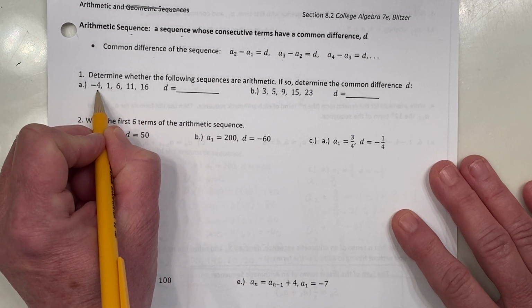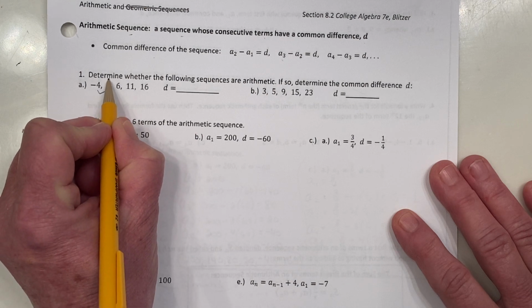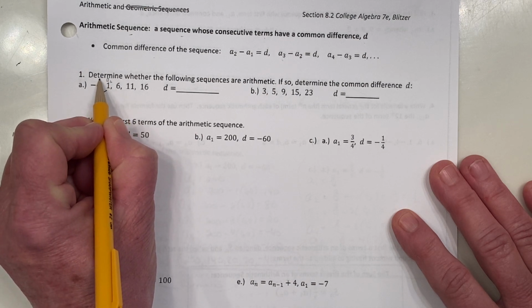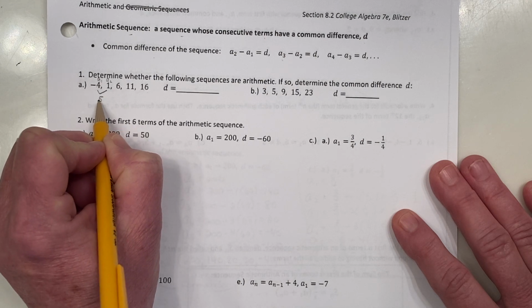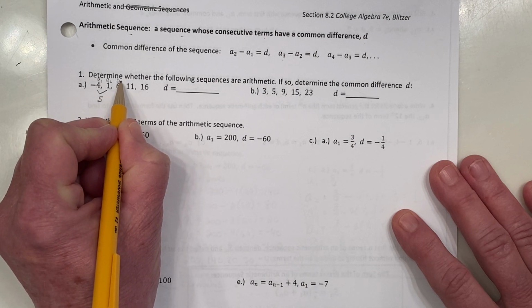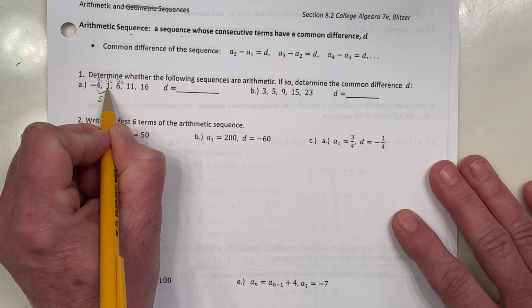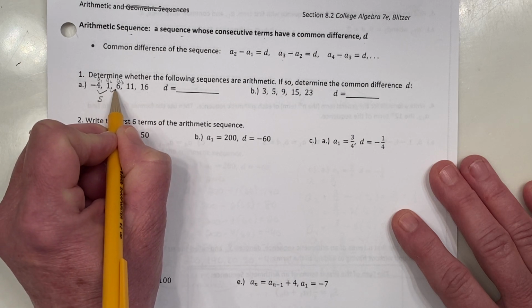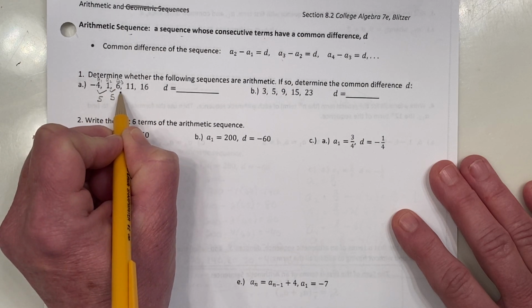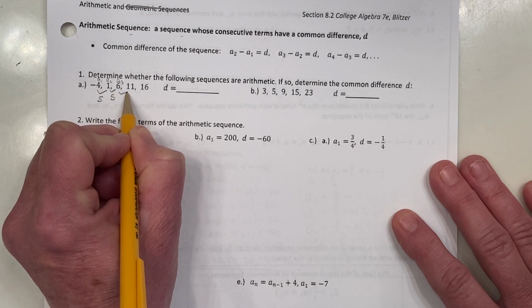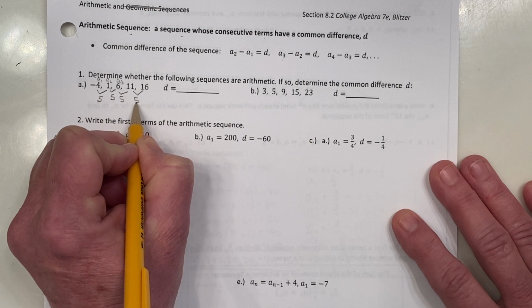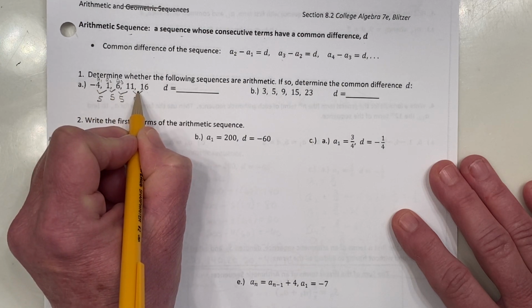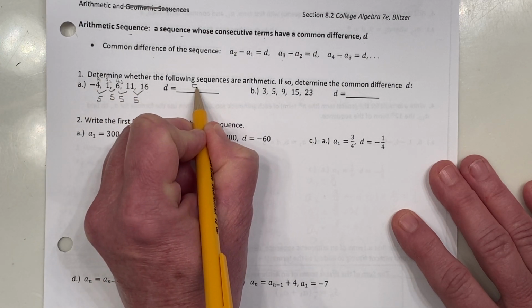Well, what's the difference between these two terms where I take a sub 2 and subtract a sub 1? 1 minus negative 4 is 5. If I look at the third term, we call that a subscript 3 minus a subscript 2. 6 minus 1 is also 5. So forth and so on. 11 minus 6 is 5, and 16 minus 11 is also 5. So yes, this sequence is arithmetic, and the common difference is 5.